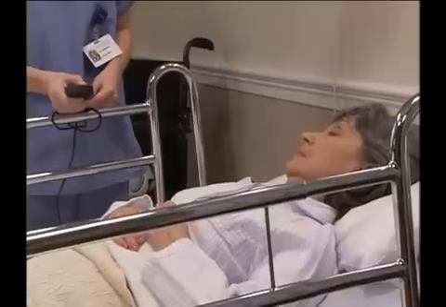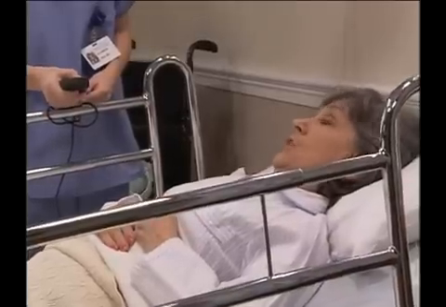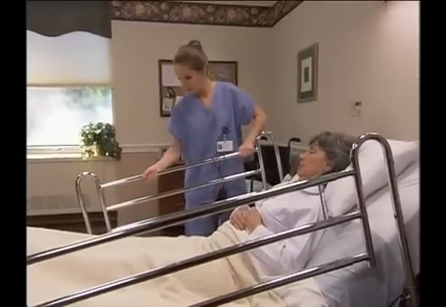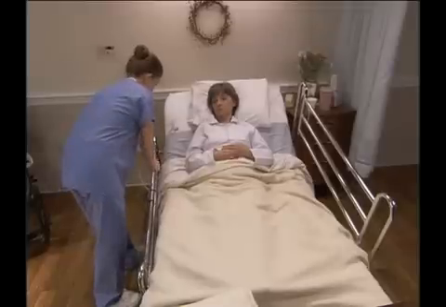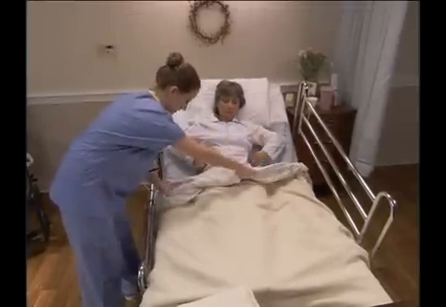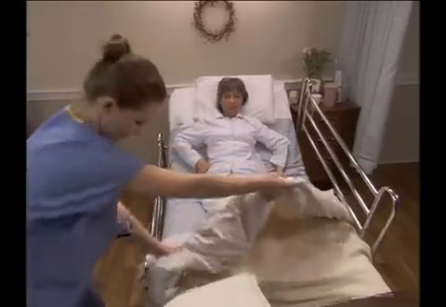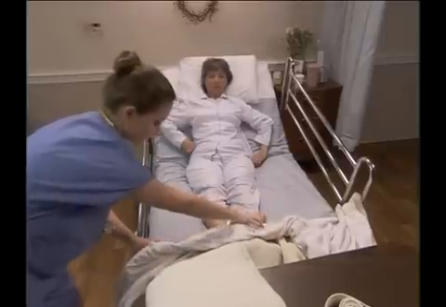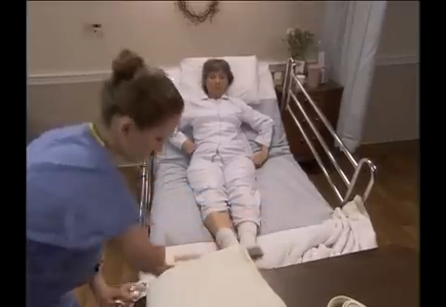Raise the head of the bed as tolerated. Feeling dizzy at all? No. Okay. Then make sure the bed's wheels are locked for safety. Next, lower the side rail on the side of the bed next to the person's strong side. This is the side you'll be working from. Leave the opposite rail up. Fan fold the top linens to the foot of the bed.